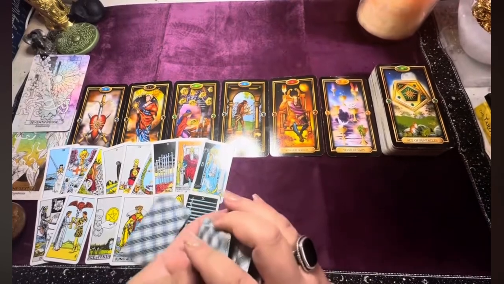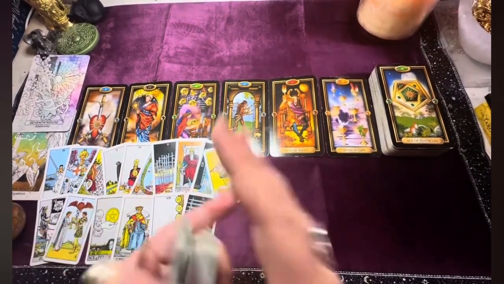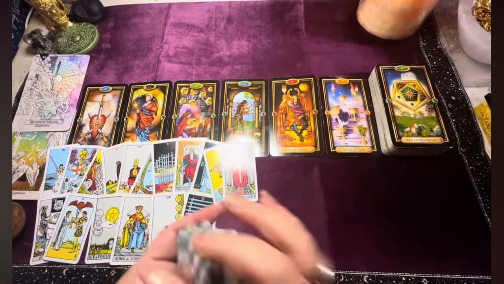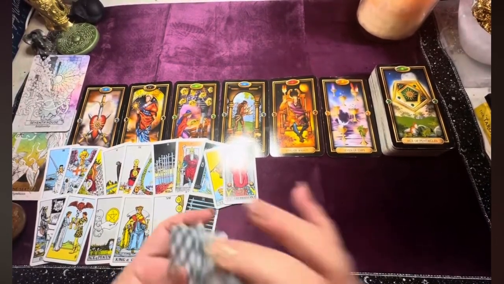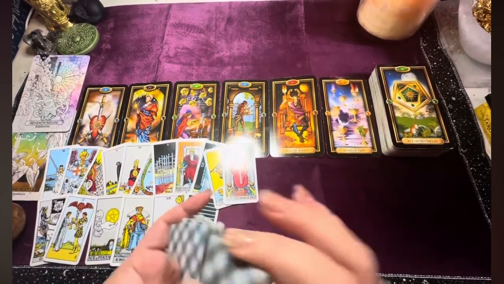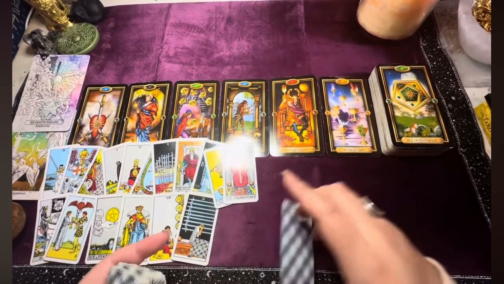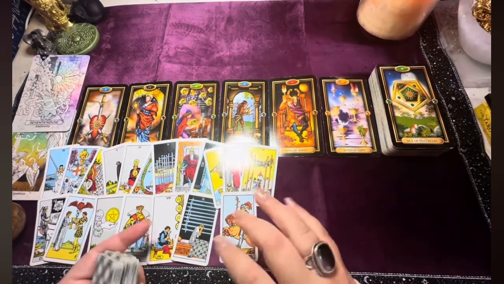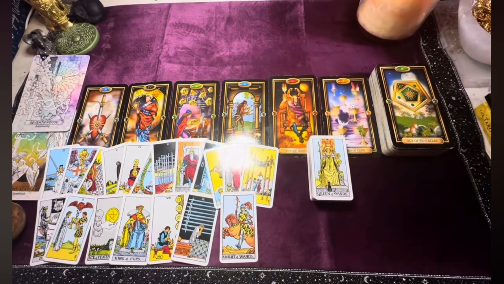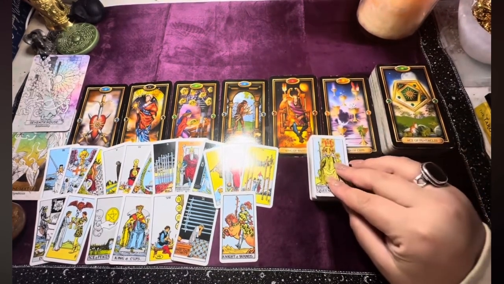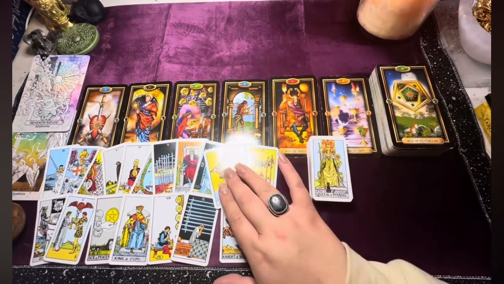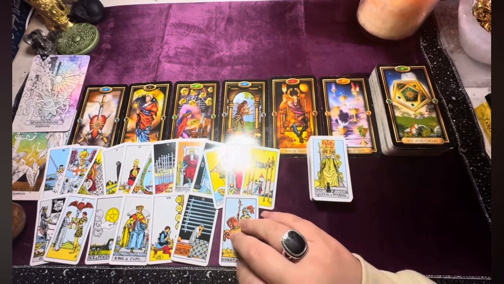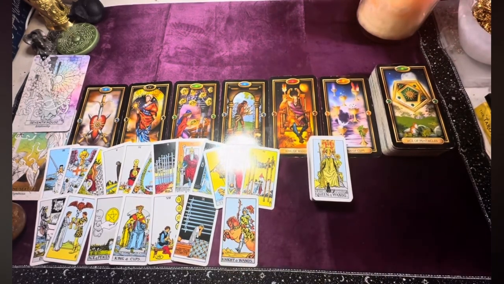Clarify Seven of Swords. Clarify Seven of Swords. Ooh. Queen of Wands. This is odd. Interesting.